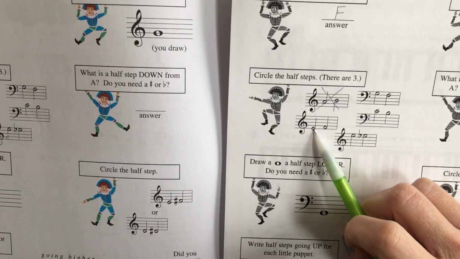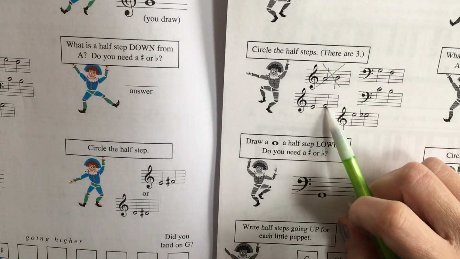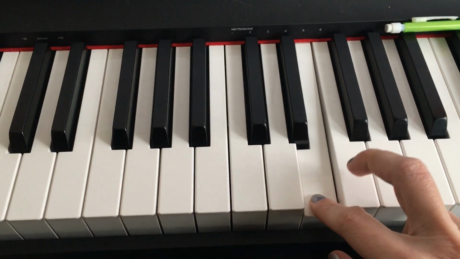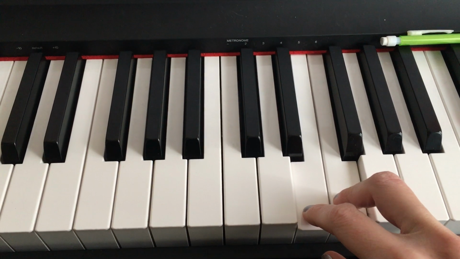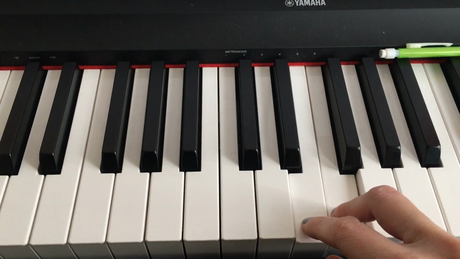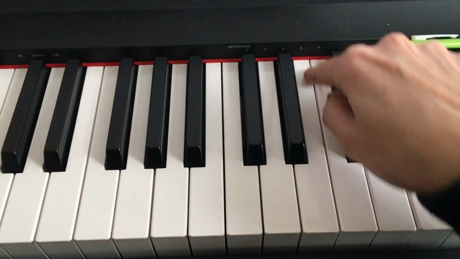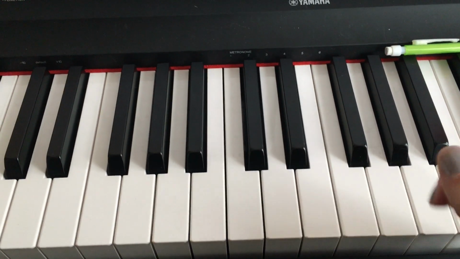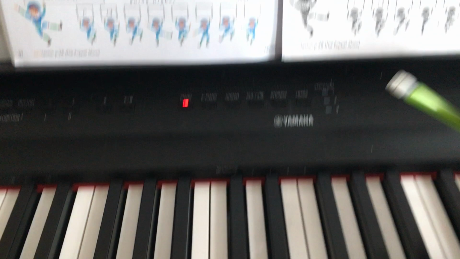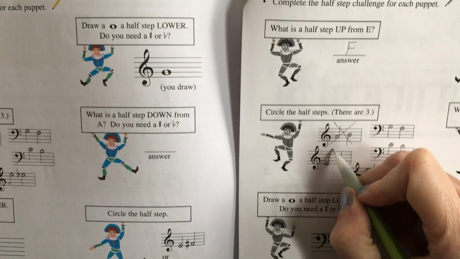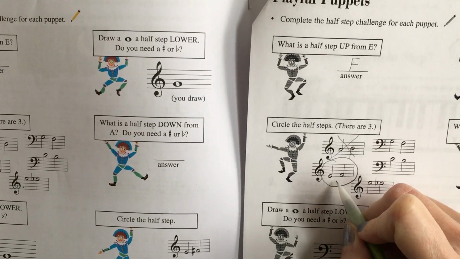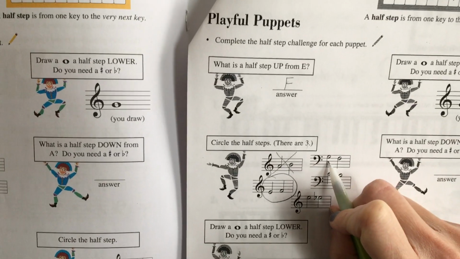The down one. It's an E and that's an F. Let's play it. Look at your piano. This is E and this is F. Is this a half step? Yes, it is, because there's no black key and we don't need it because this is a half step already. We talked about it already. So I'm going to circle this one. That's a half step. I need 3 of them to find. So I found 1, I need 2 more. Okay, let's move on to this note.